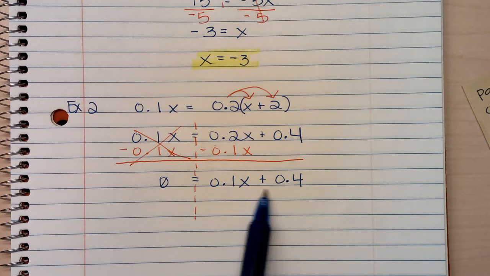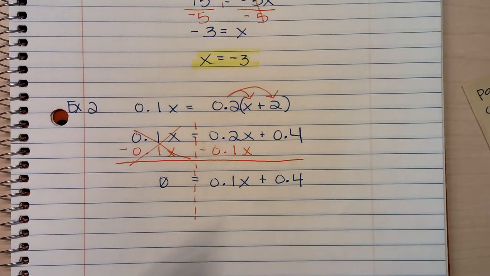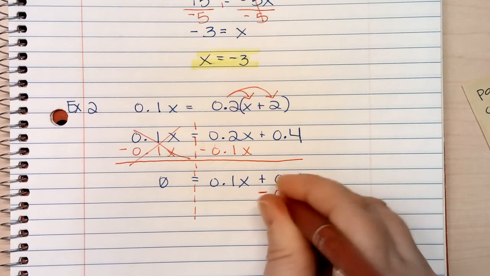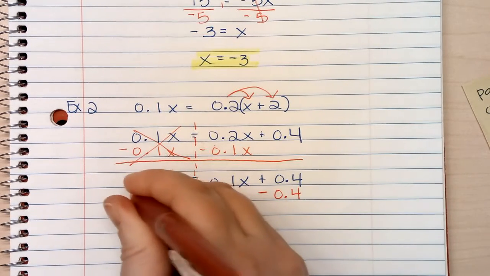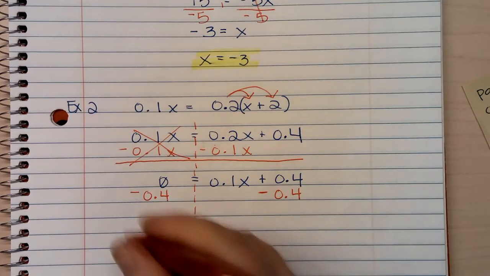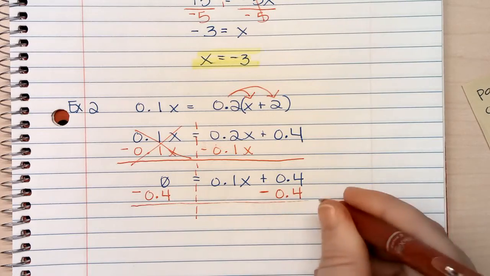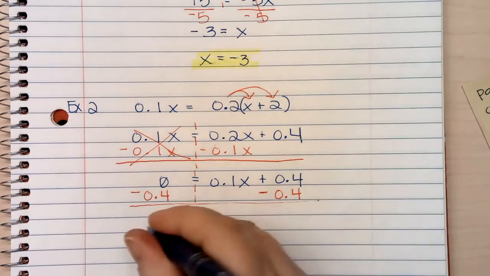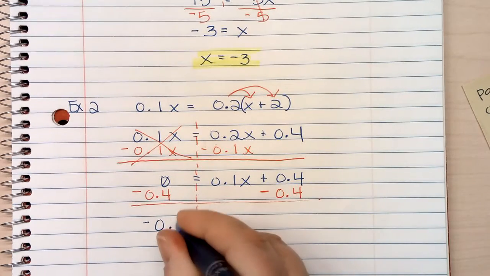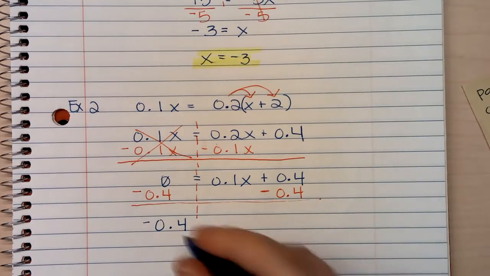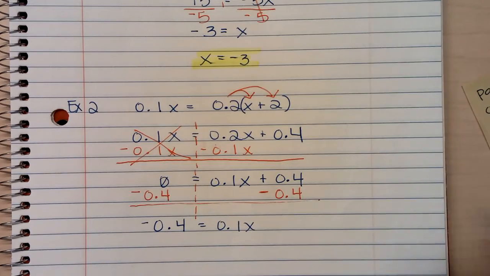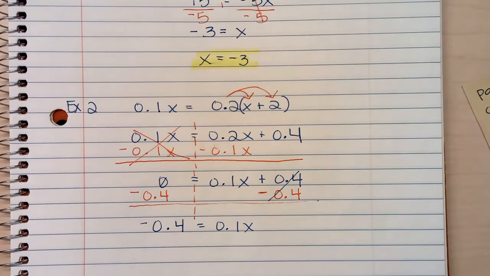I need to use addition or subtraction to get rid of this 0.4. Opposite of plus is minus. So I'm going to use minus 0.4 minus 0.4. And what happens is this just becomes, you can put this in your calculator if you like, negative 0.4 equals 0.1x. We know that this canceled out.